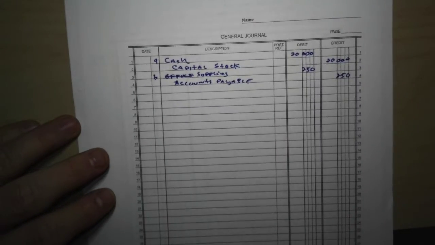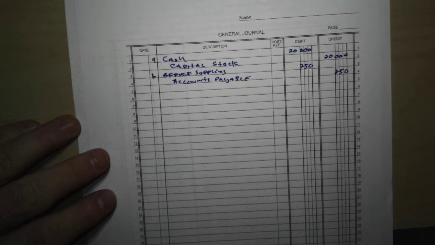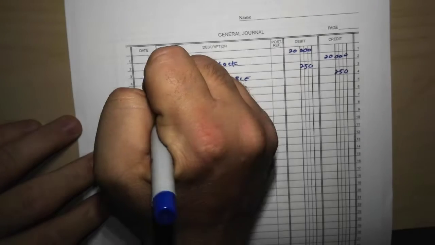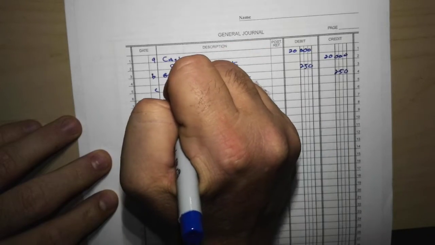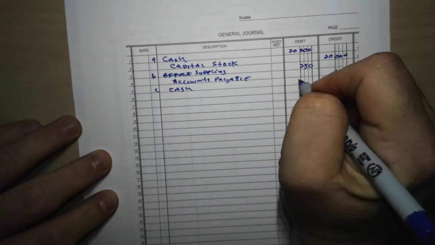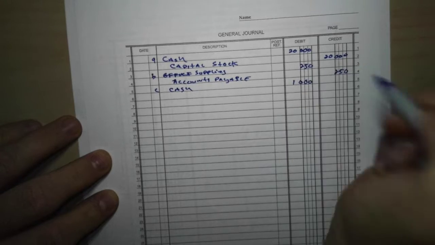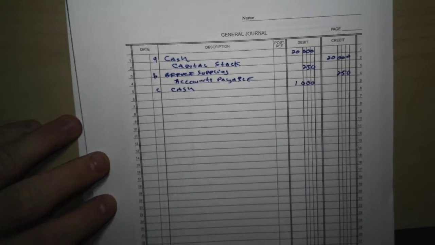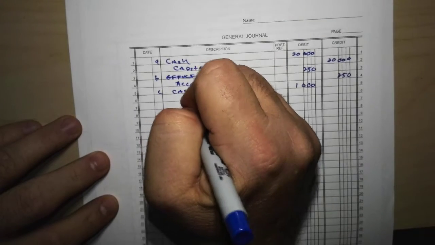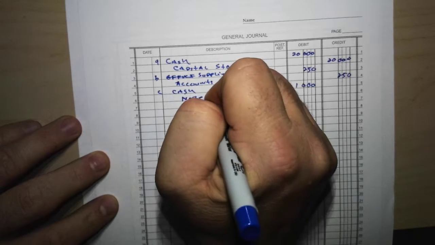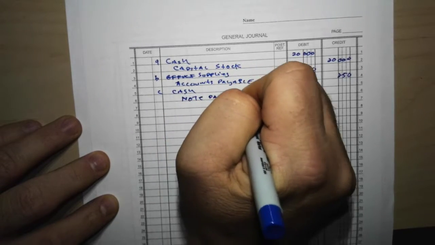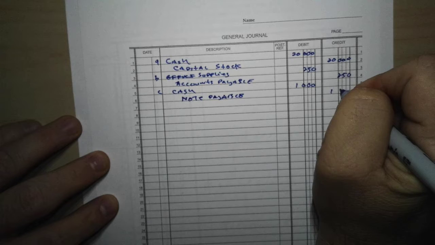Borrowed $1,000 from the bank and signed a note payable for that amount. So we're getting $1,000 cash from the bank. Let's go ahead and debit cash for $1,000, and we're going to get a note payable for the credit. So now we have an obligation to pay back, and that's $1,000.